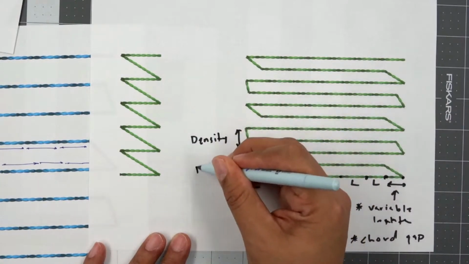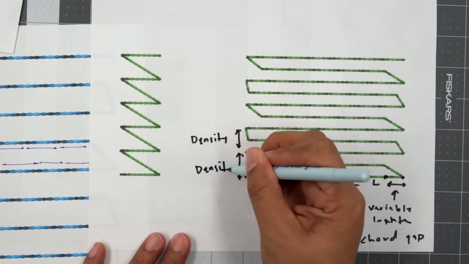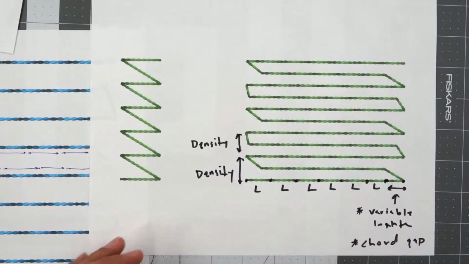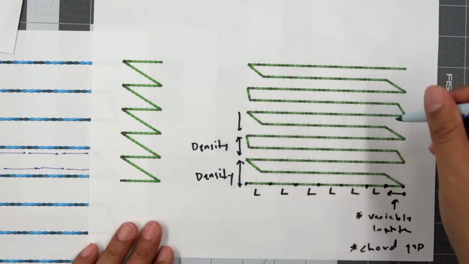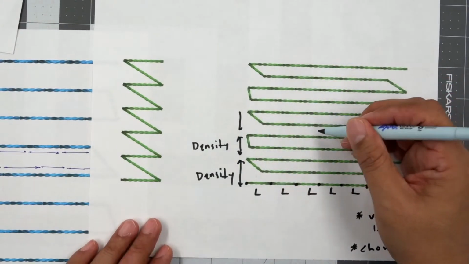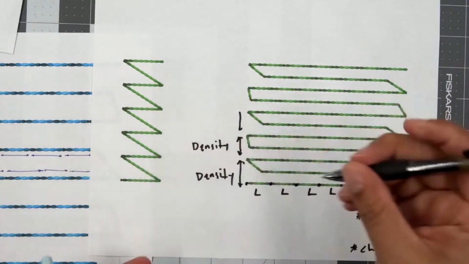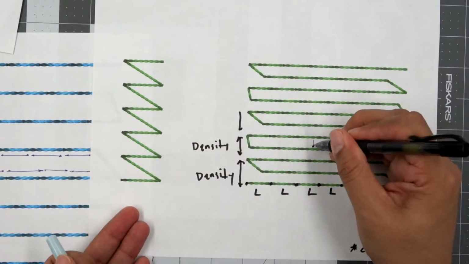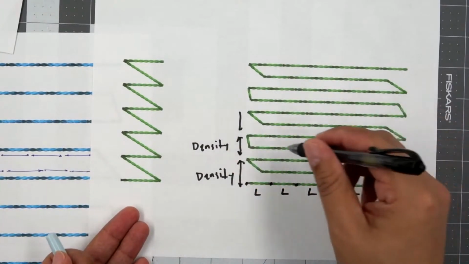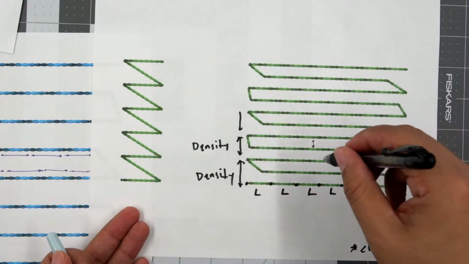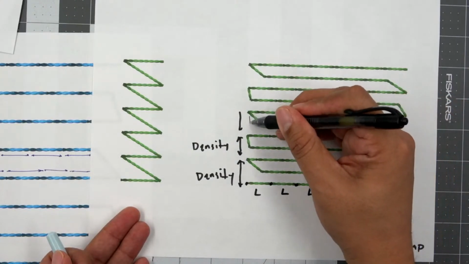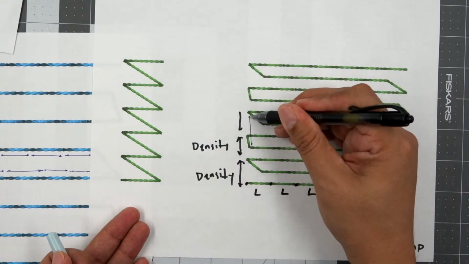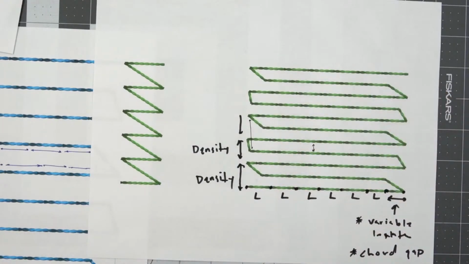Same concept, the only thing is you're filling up a bigger space. Sometimes you might think that this first one is density, but it's not. It's just halfway on its route. From here to here, that's density.